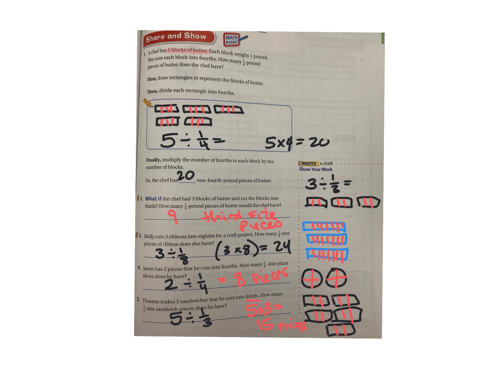So that's it. Just helping you make the connection to what's going on here and the visual, which is really going to help you as you move forward in dividing with fractions this year and next year, especially in 6th grade math. So hope that I made that clear for you. Good luck.